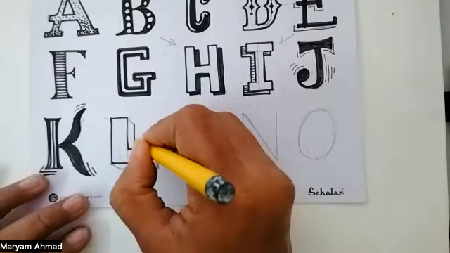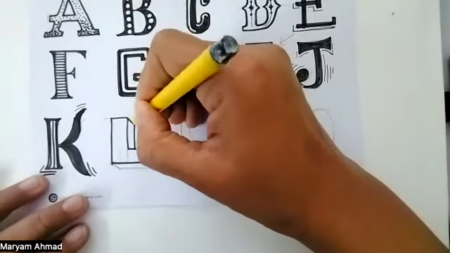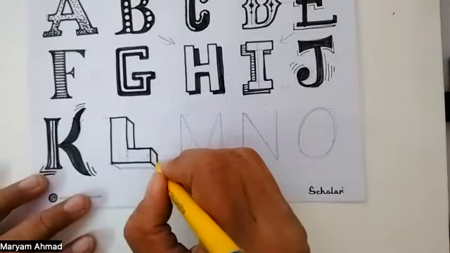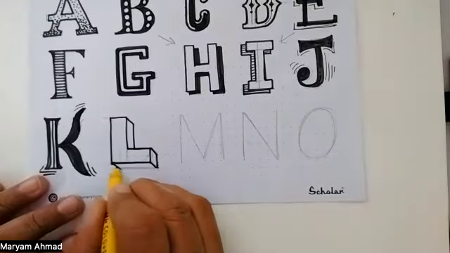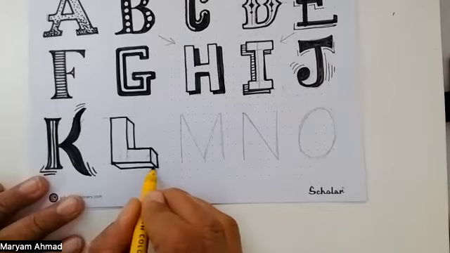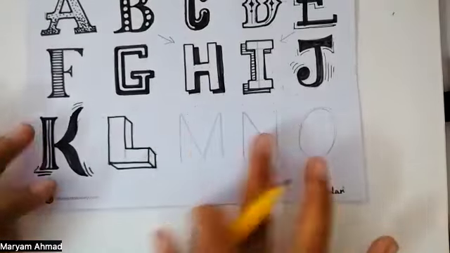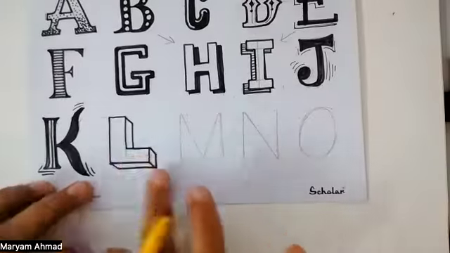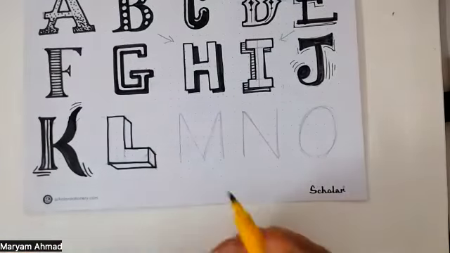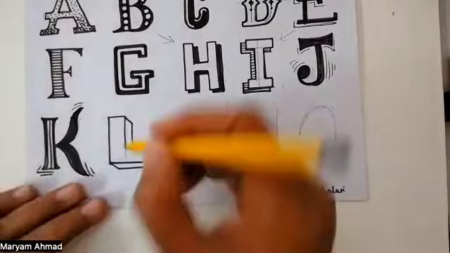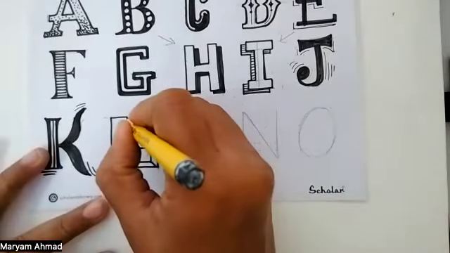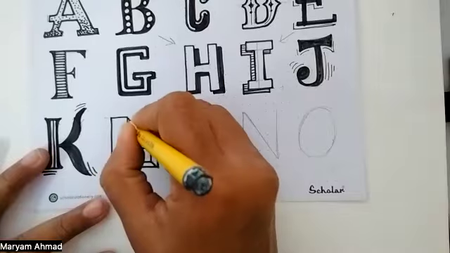Okay, here you go. And so we've got the same box, but it's like a 3D effect. And then what we do is we take the same sketch pen, you can take a micron, fine, we just make some lines here.